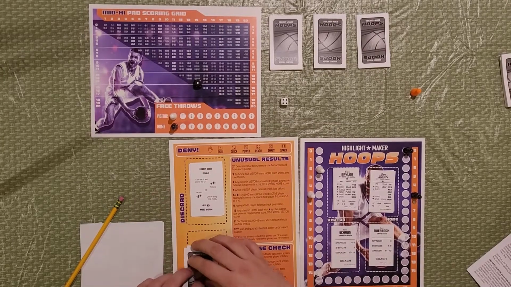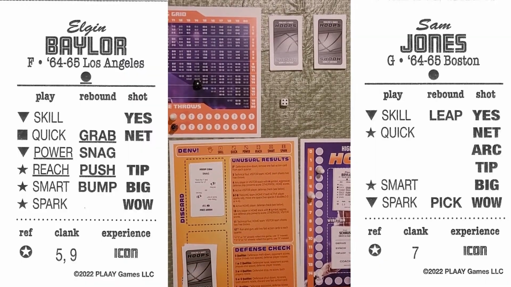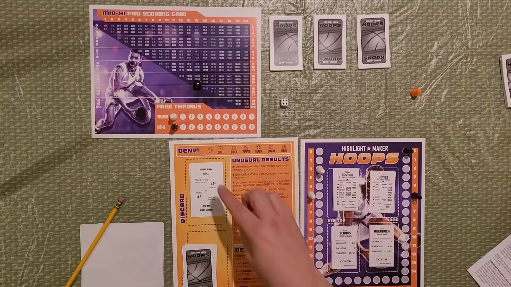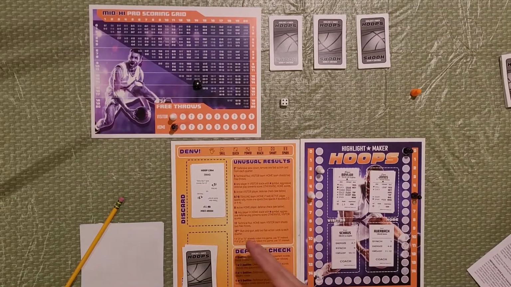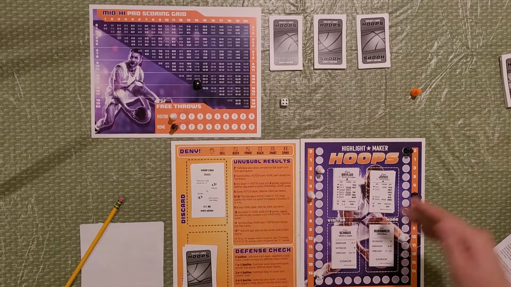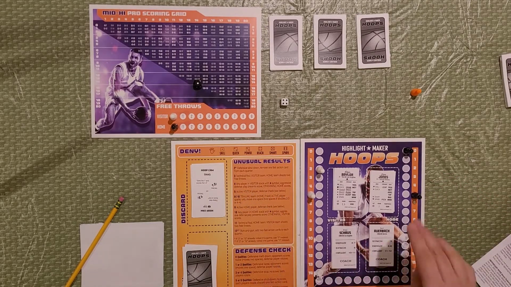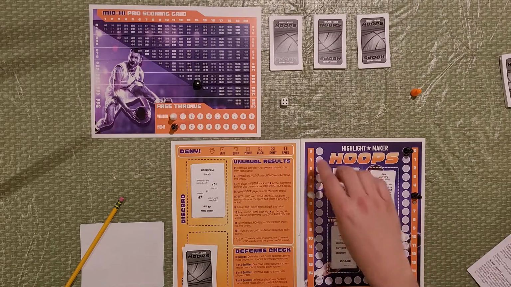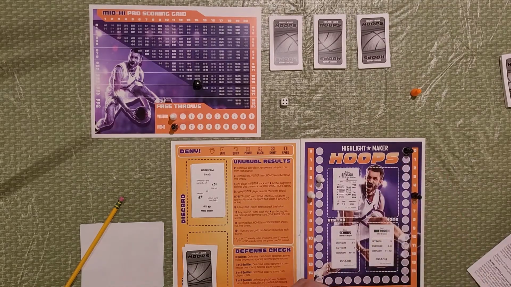Snag on the Hoop Cam. So again, Baylor has snag. Sam Jones does not. Dots the I and scores the J. Okay. If we had a tie, we would check the symbol, and it would be for trailing team, which would have been the Celtics. No tie because Sam Jones does not have snag, but Baylor does. So we go again and rotate.